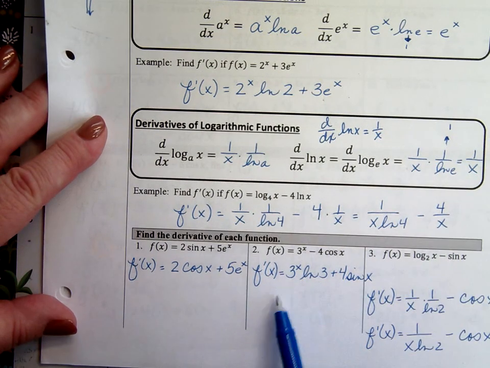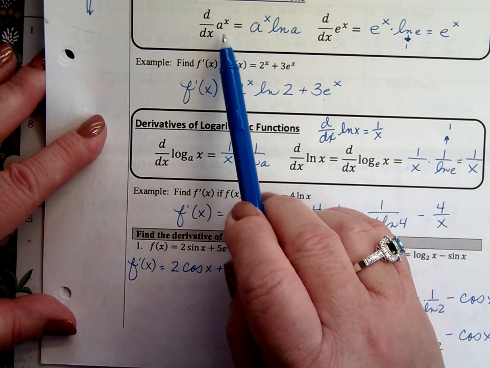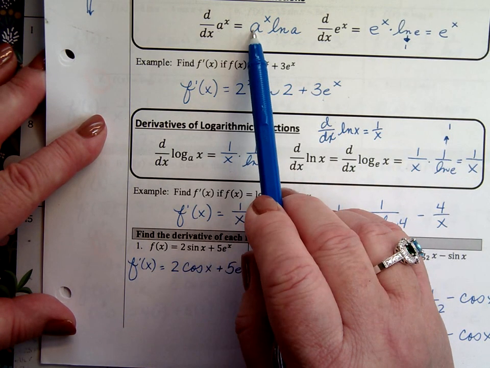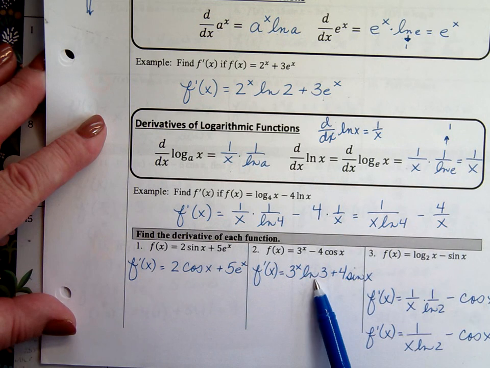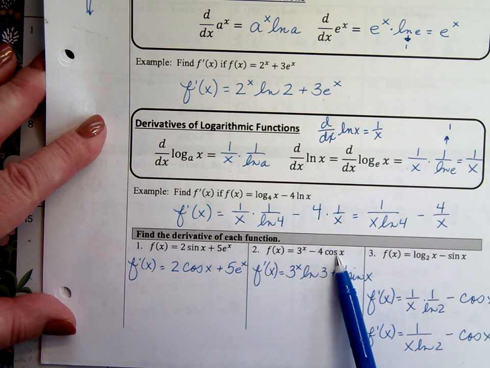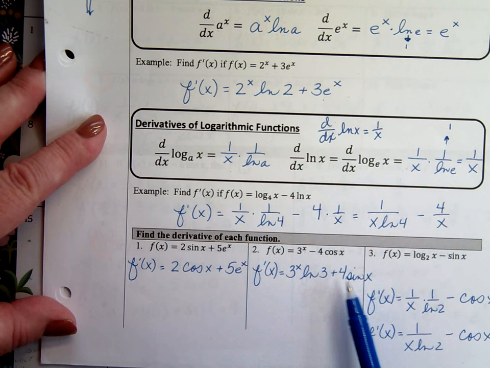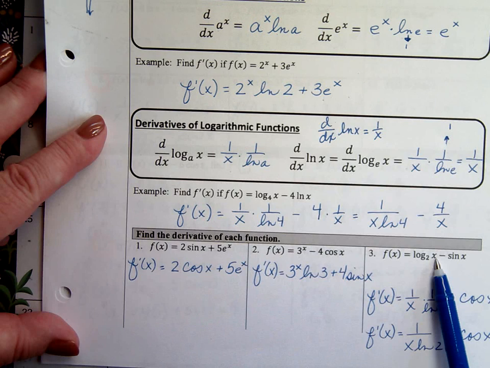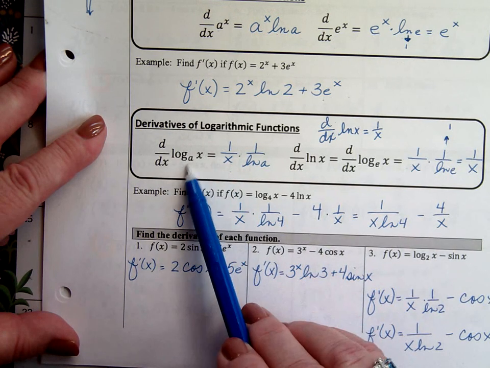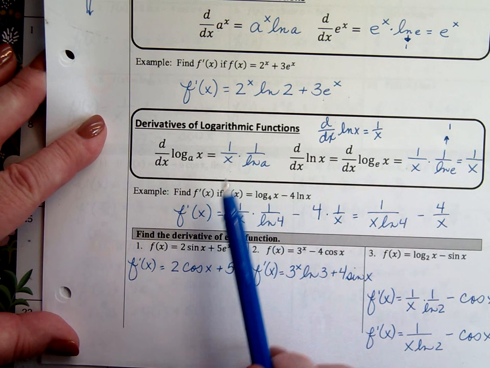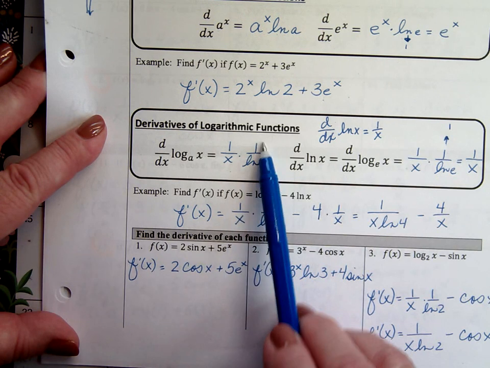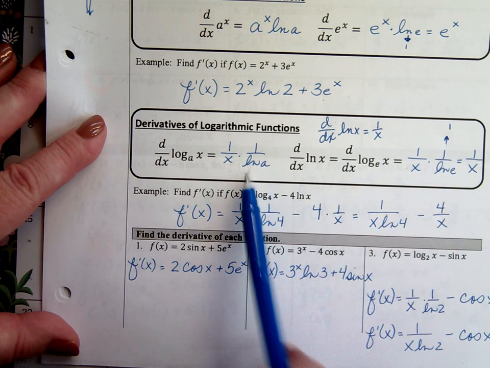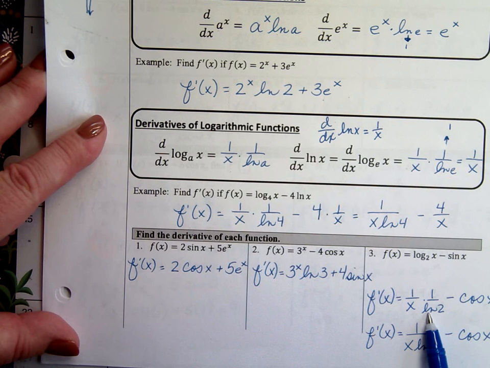Yeah, you can here. 3 to the x would be like this guy, 3 to the x, ln of 3. Here it is. Minus 4 cosine of x. That does a double negative on you because it is a negative sign. So it's going to be plus 4 sine of x. Log base 2 of x, that's this guy. 1 over x times 1 over the ln of 2.